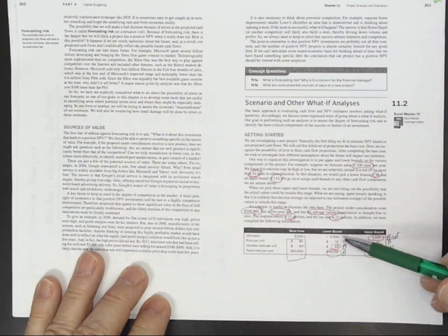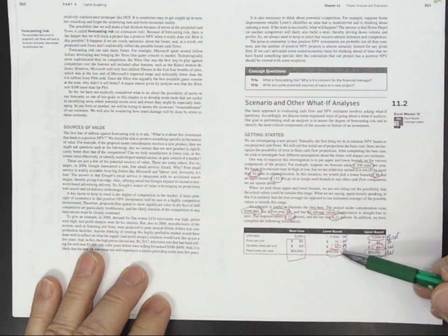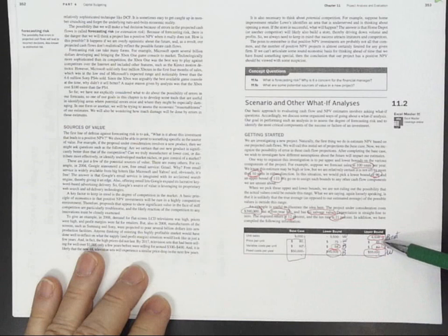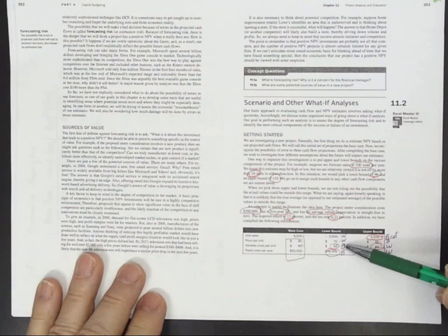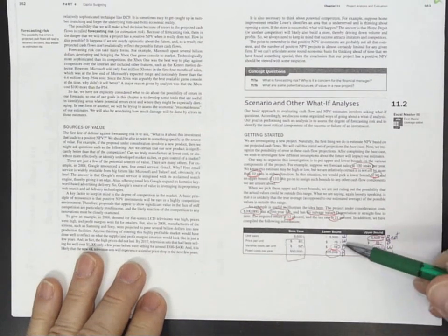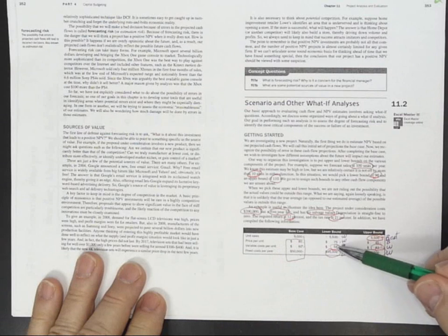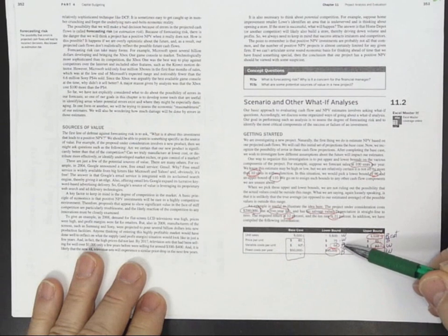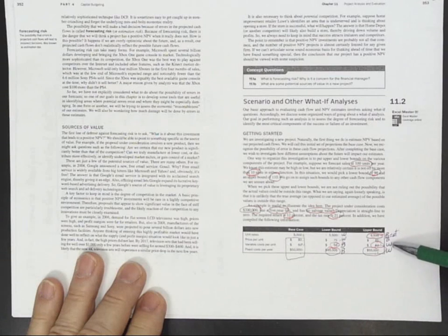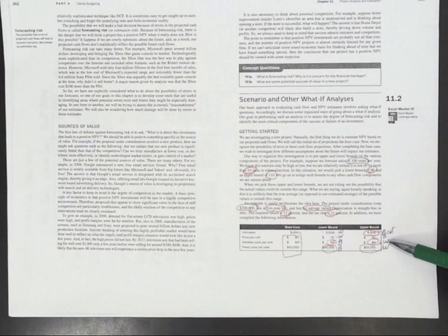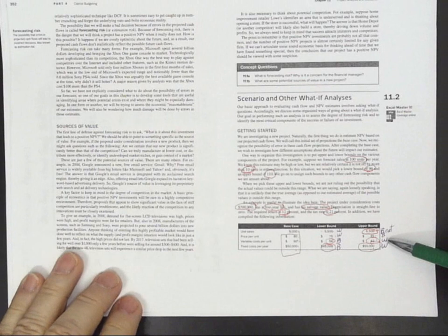For price per unit, same thing. The lower bound is the worst case. The upper bound, 85 versus 75. 85 would be the best case. But when we get to costs, we like lower numbers, not higher numbers. So our variable cost per unit, the lower bound is 58. Well, that's the best case. We would like variable cost to be low. And 62 is the worst case because we don't want variable cost to be high.